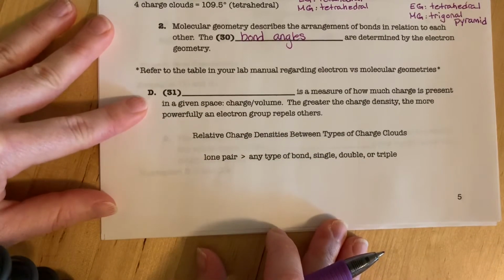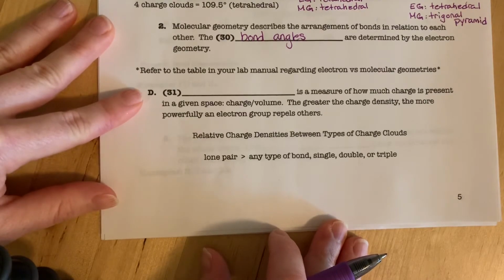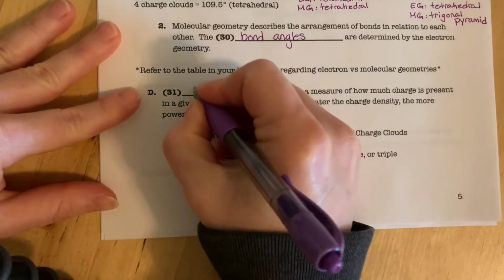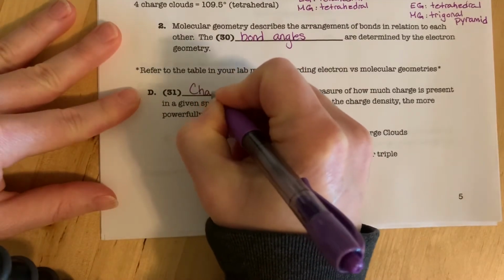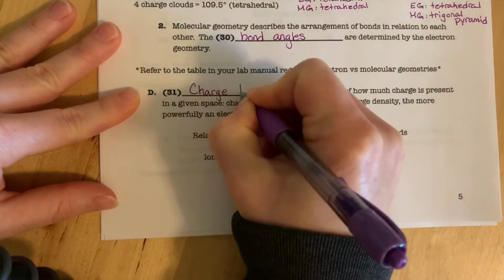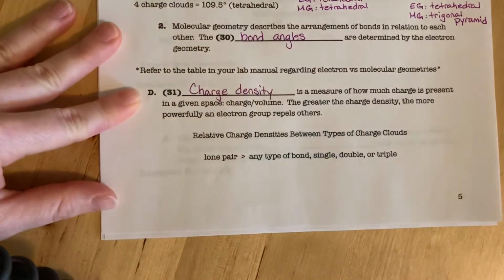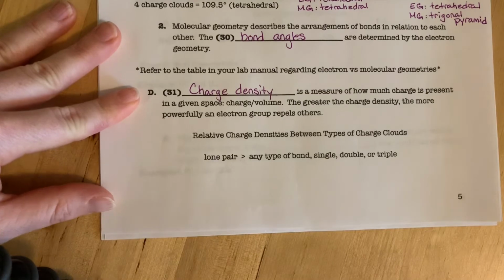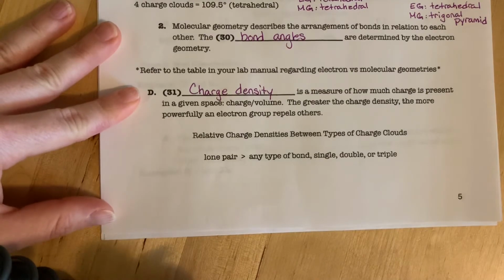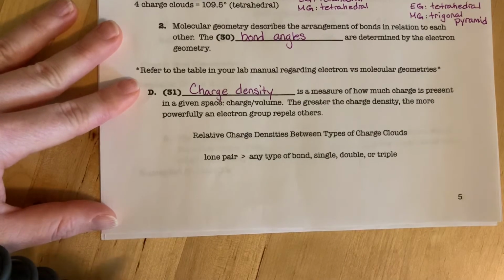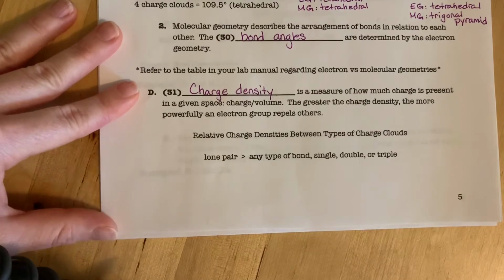Another thing to understand is that not all charge clouds repel with the same strength. Charge density determines the strength of the repulsions. So charge density is the amount of charge over the volume of space. Just like mass density is mass over volume, charge density is charge over volume.